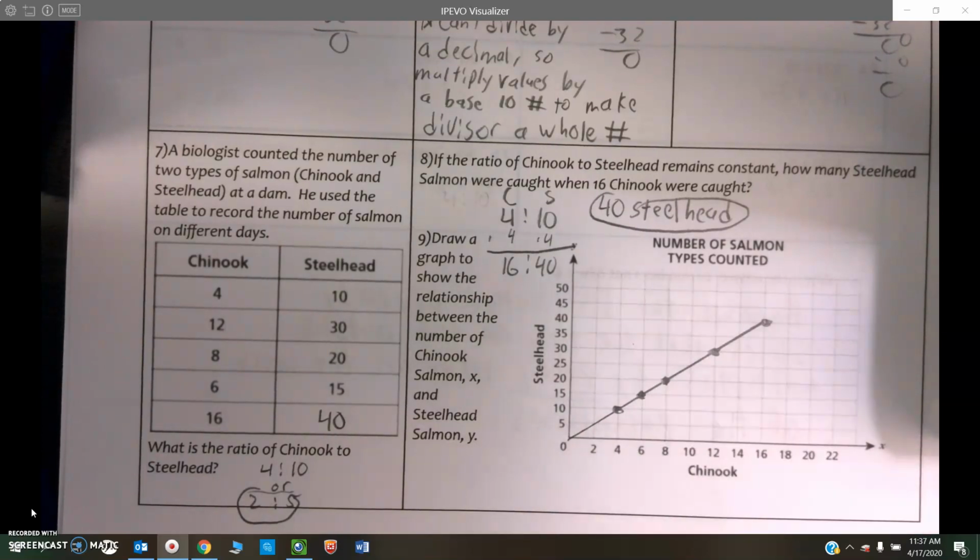And once again, I know you can't graph on Wiser.me, but I just graphed, so if you want to look over this, Chinook is the x-axis, left and right. Steelhead is the y-axis. So when there were 4 Chinook, there were 10 steelhead. So over 4, up 10. When there were 12 Chinook, there were 30 steelhead.